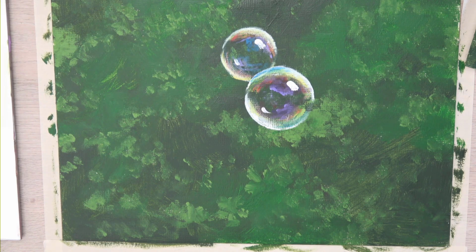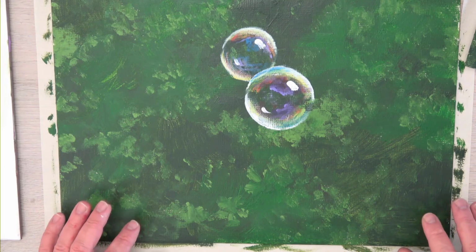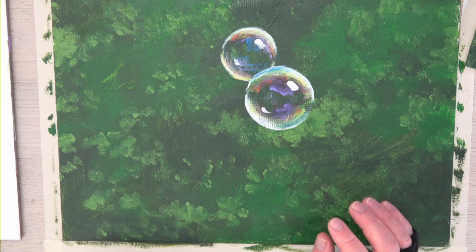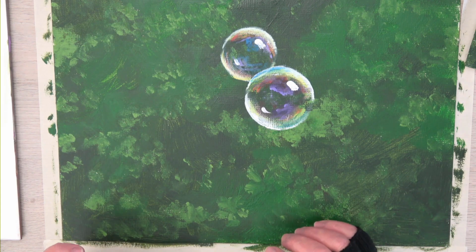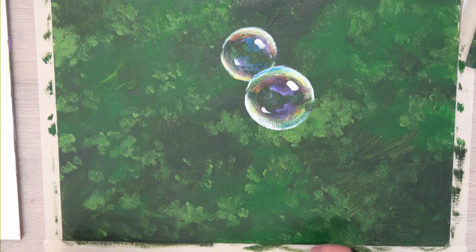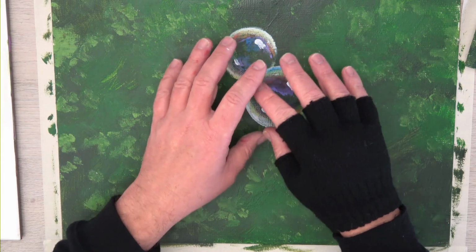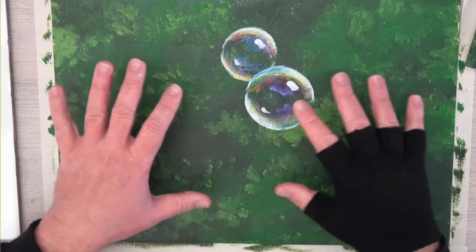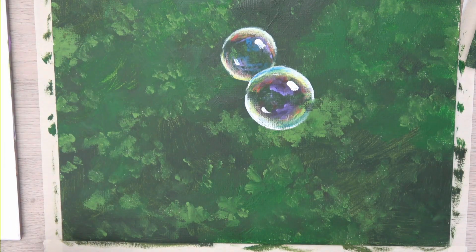Alright, so now what I like to do in a situation like this is we've got multiple bubbles, right? So you want to make some of them your focal point. Every painting must have a focal point. So I'm going to make these guys in this vicinity here the focal point, and then these guys over here less prominent.